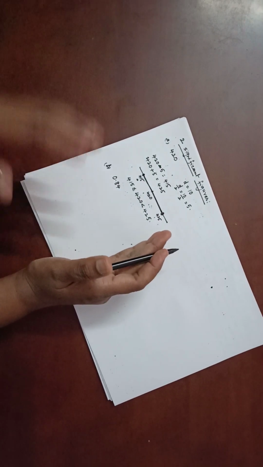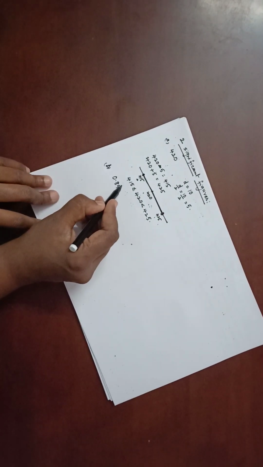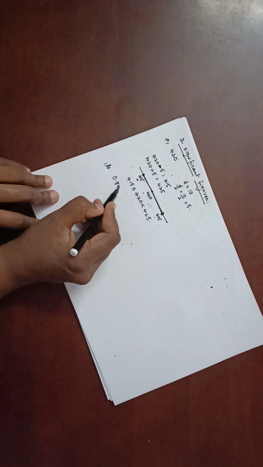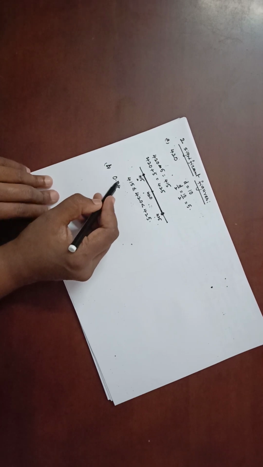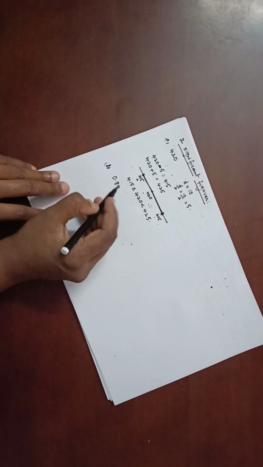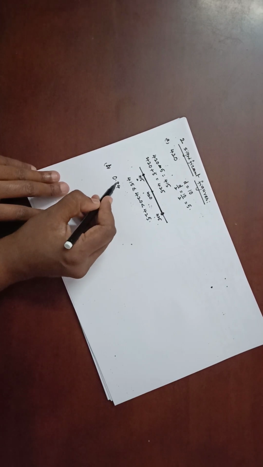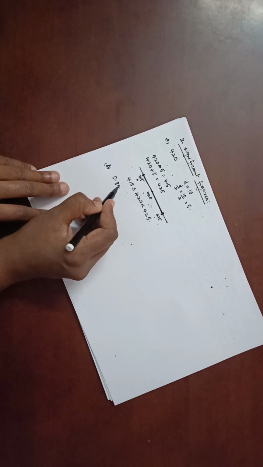So this is 100th place, this is 10th place. After decimal, this is 100th place, this is 10th place. So compared to 100th place, 10th place is greater. So two significant figures. This is one significant, this is another significant. These two are two significant.